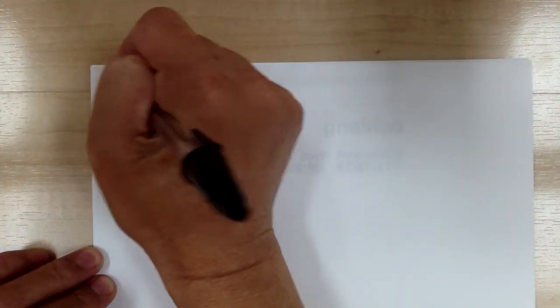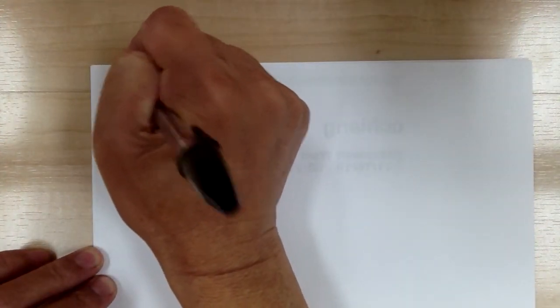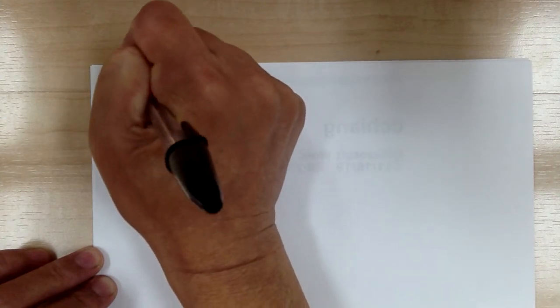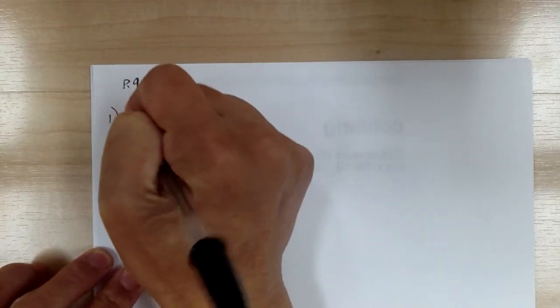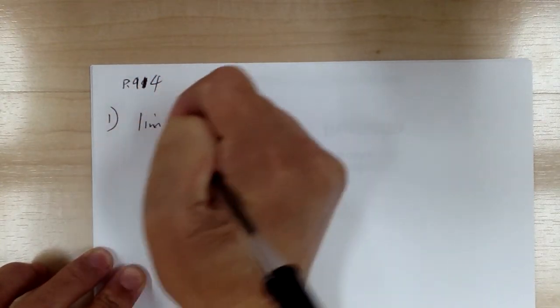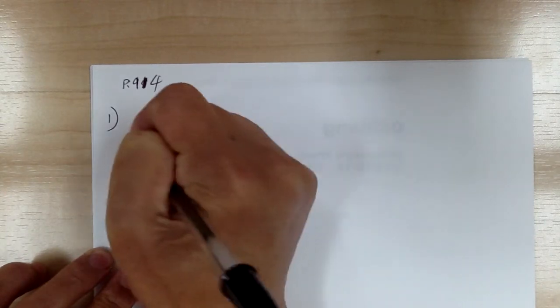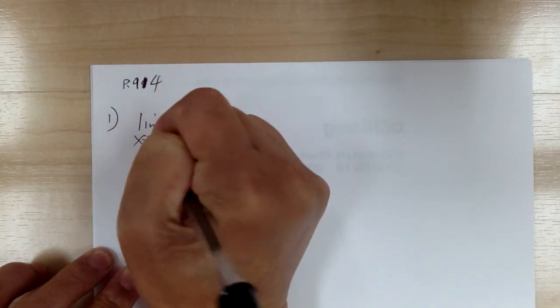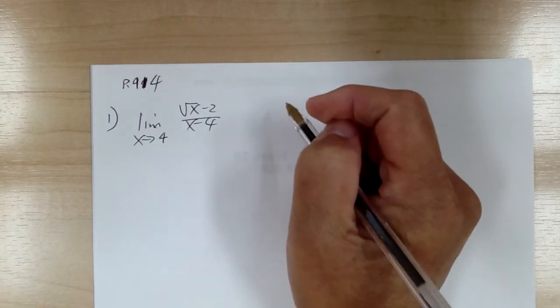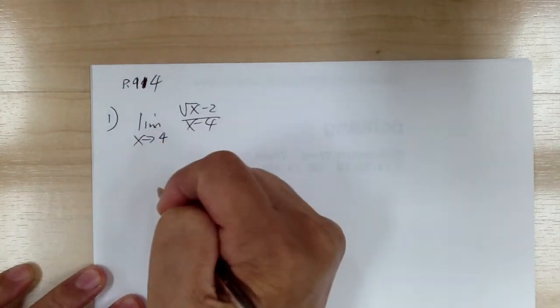Let's go to page 914 and start with number 1. You're looking for the limit of (square root of x minus 2) over (x minus 4) as x approaches 4, and you want to make a table.